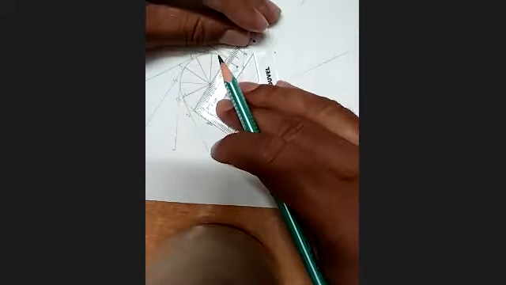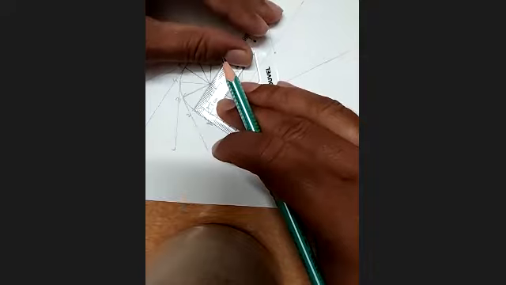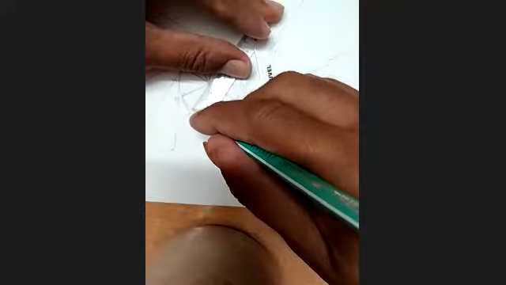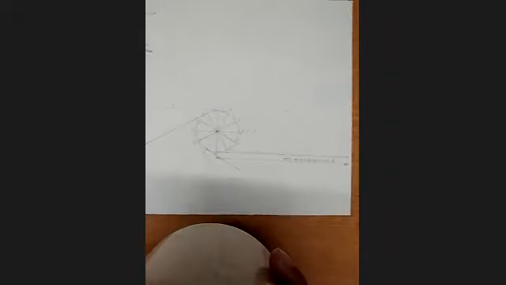And then this last point. So anyhow you have to get this kind of view. I will extend this.